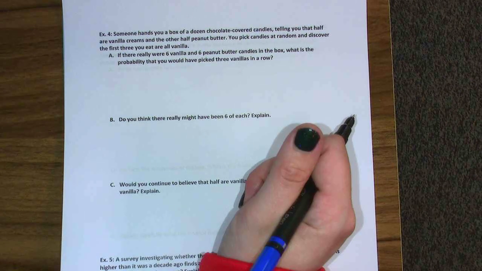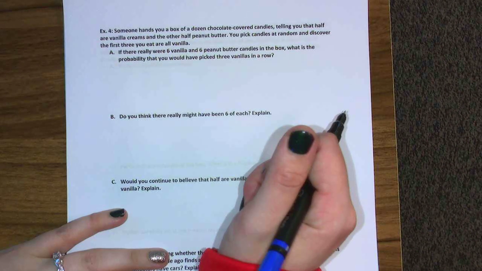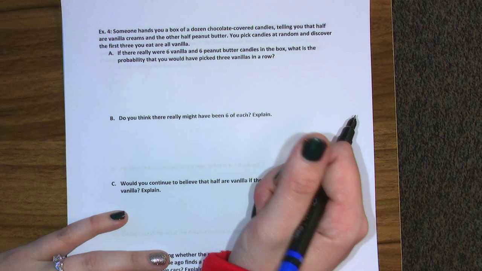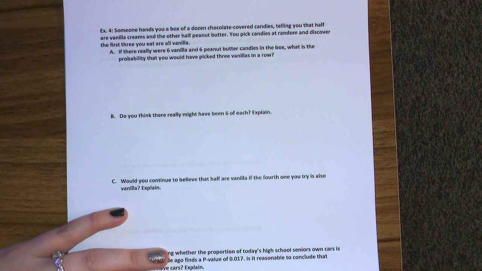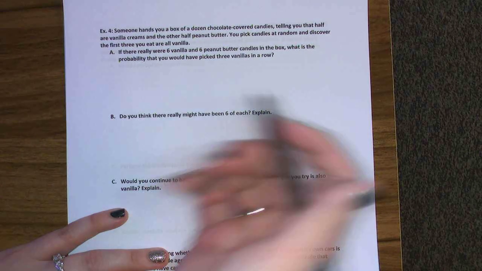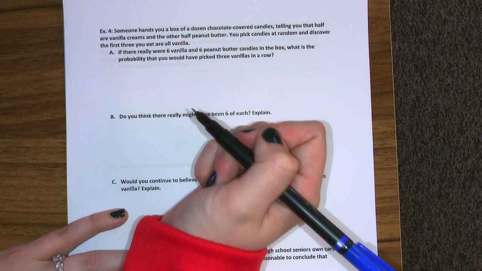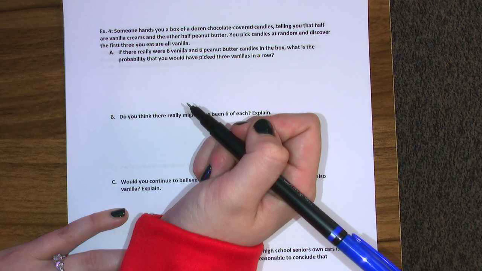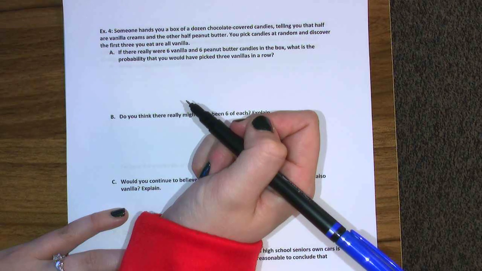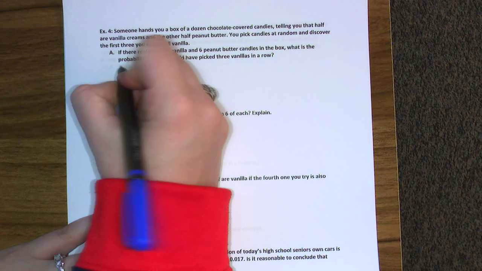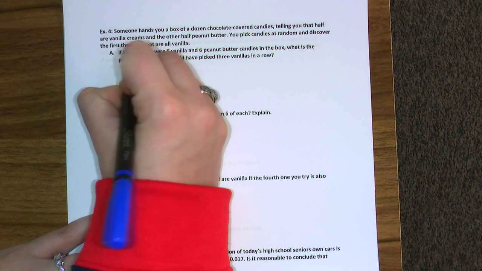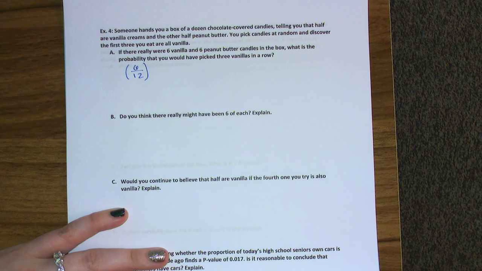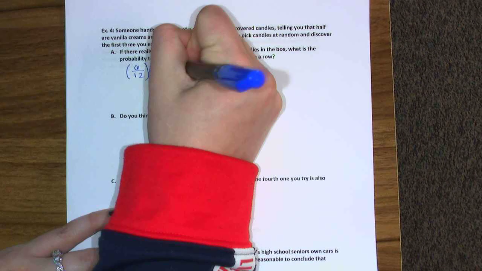So how would I do the probability of this? Well, you'll have to subtract one. So your first one, like you said, your first pick would be 6 out of 12, which is 50%. But then we need to account for the other two that we pull out.